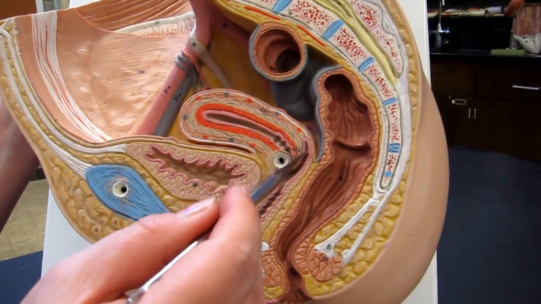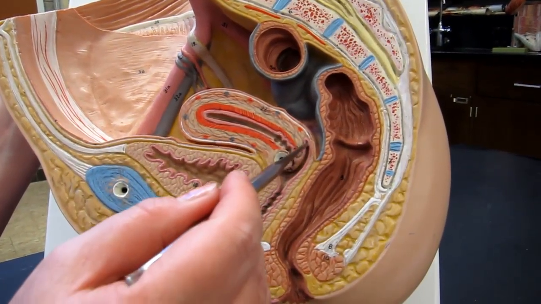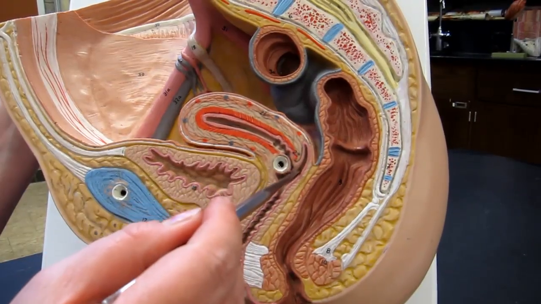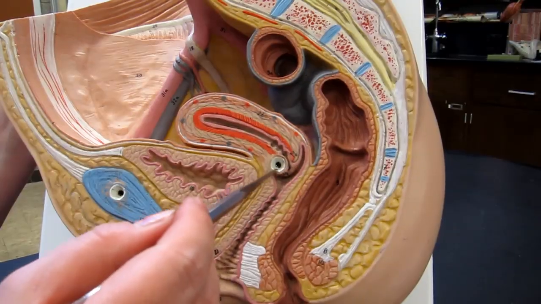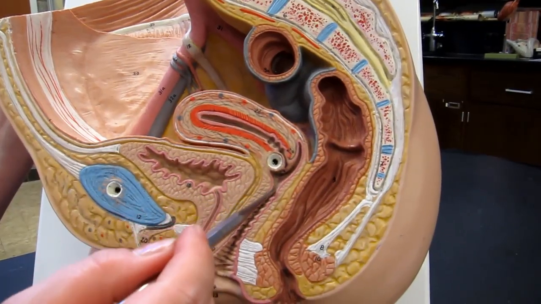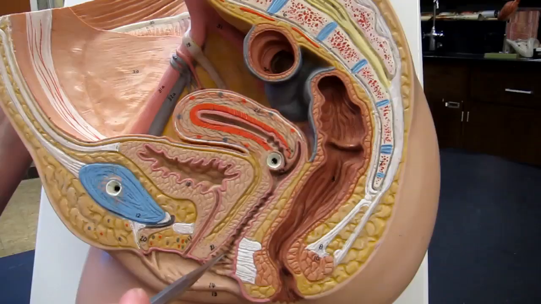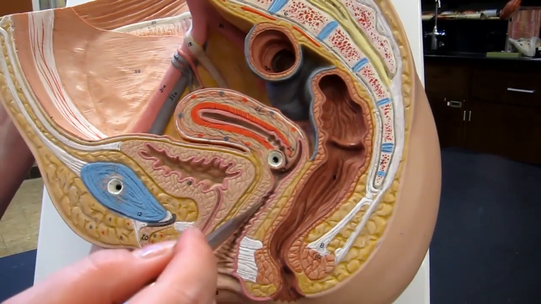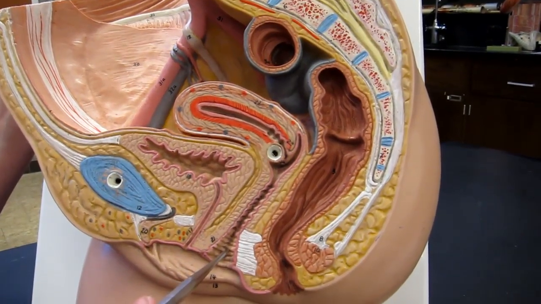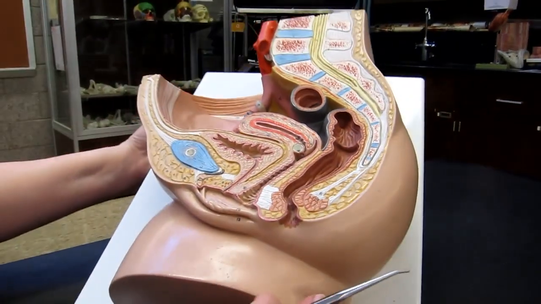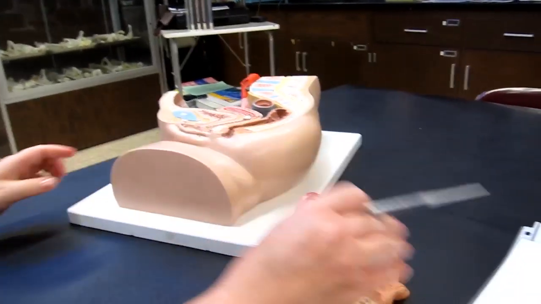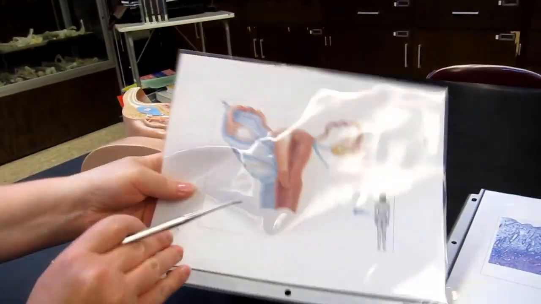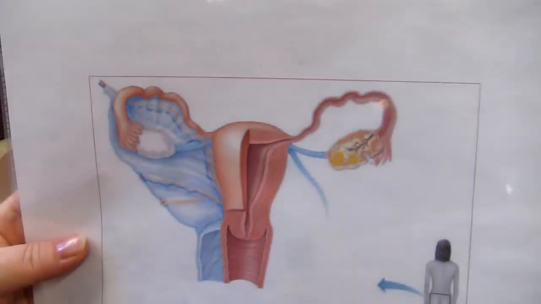Okay, and back over here, this section of the uterus that is kind of bulging out into the vagina is the cervix. Okay, and then this would be the internal surface of the vagina here. Okay, so let's take a look at an illustration. This is from your textbook.